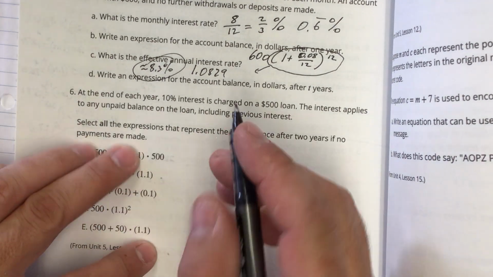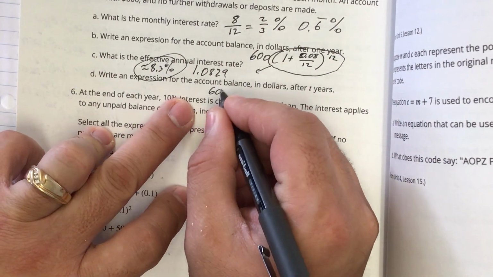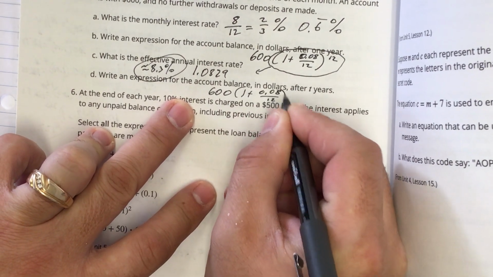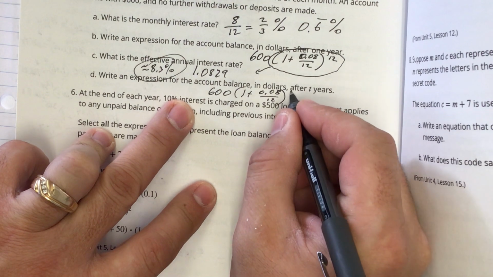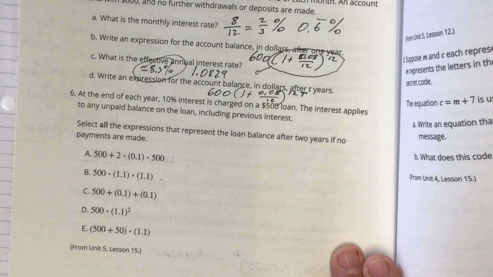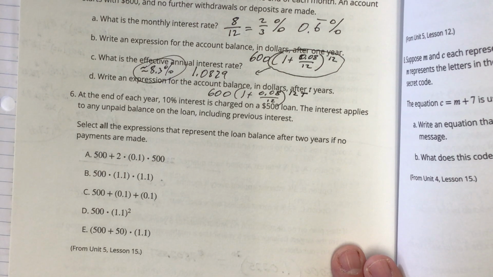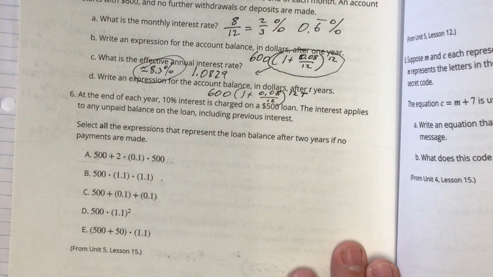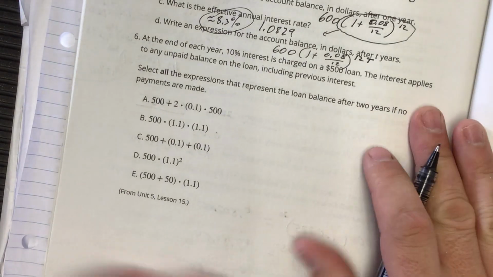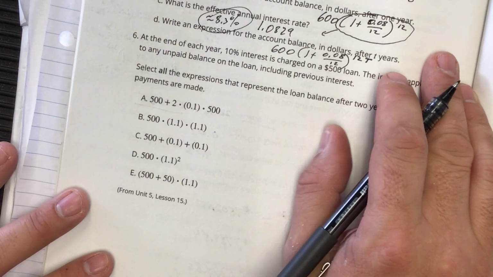Write an expression. Fine, same thing we just wrote up above, except it wants it in years. So 2 years, I'd have to take it times 12 to get months. 2 years, 24 months. 3 years, 36 months, and so on. Question number 6. Those first ones were a little in detail here. Now it gets easier at the end.